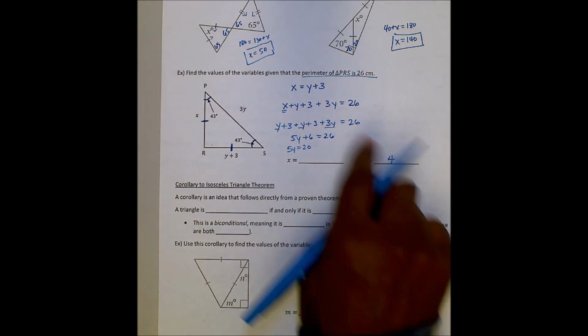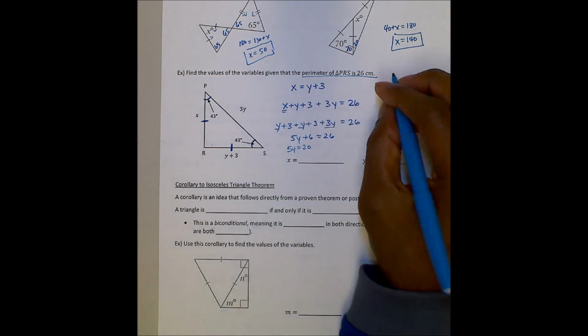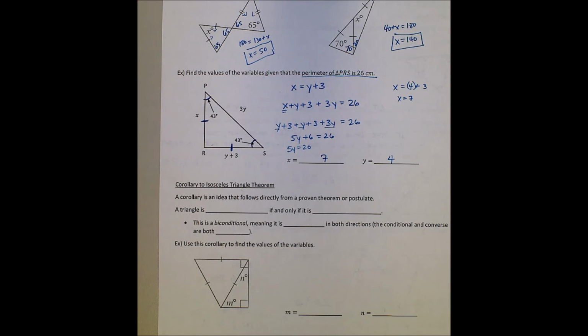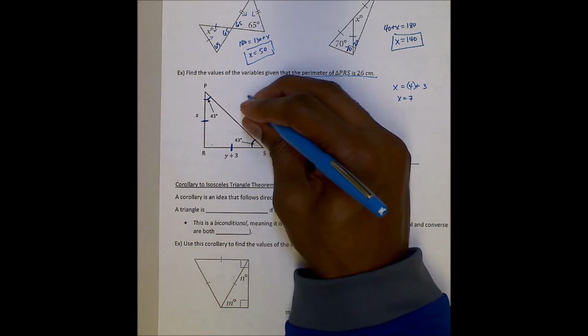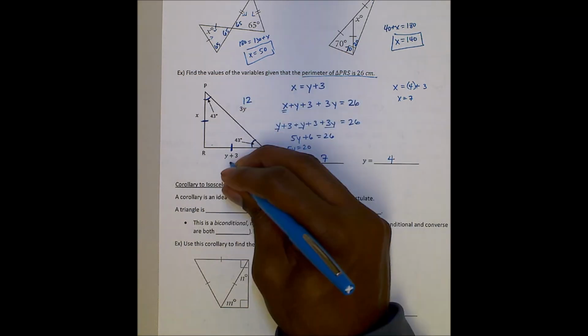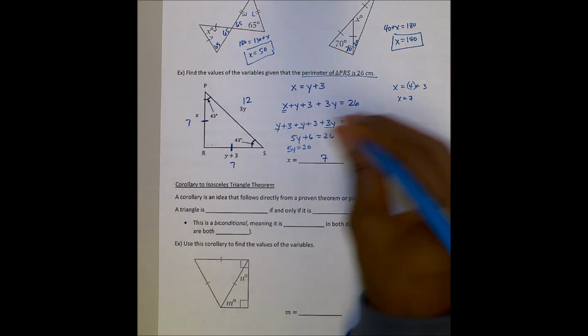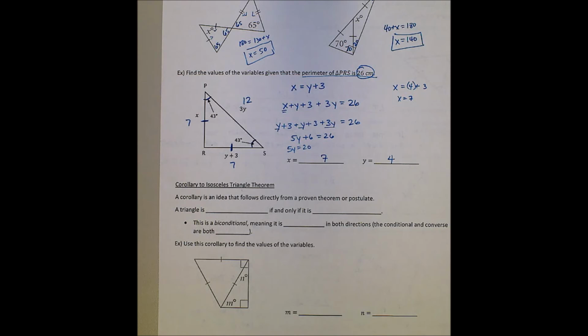And if y is 4, I can plug that in here. That means x has to be 7. x equals 4 plus 3. Okay. And I can make sure that it all works out. Plugging this in, that would make this 12. That would make this 7. That would make this 7. 7 plus 7 is 14, plus 12 is 26. That's what they said at the beginning, so we're good.